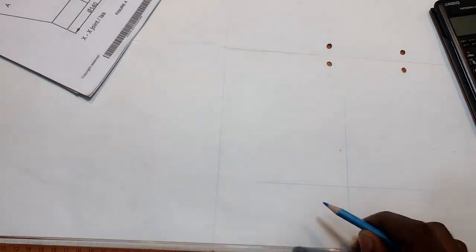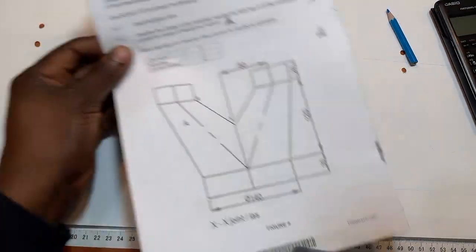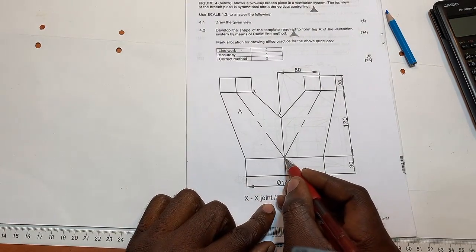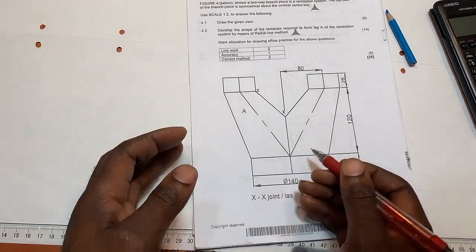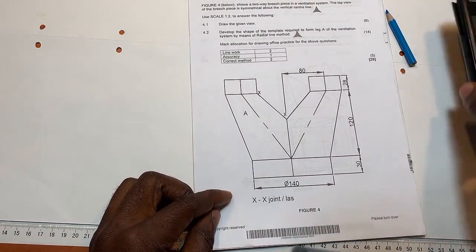Understand? So where these two are perpendicular to each other, I'm going to assume that is the center point. From here till here, we are told the diameter is 140.